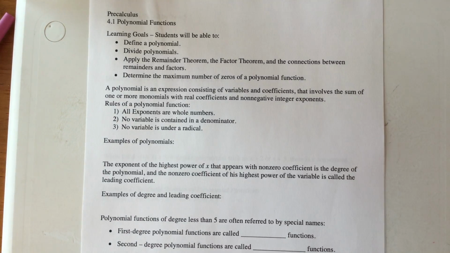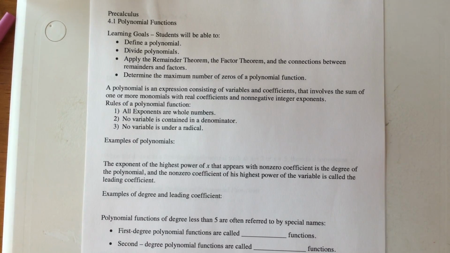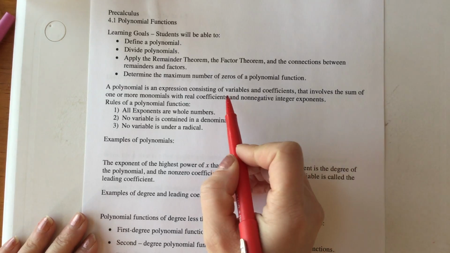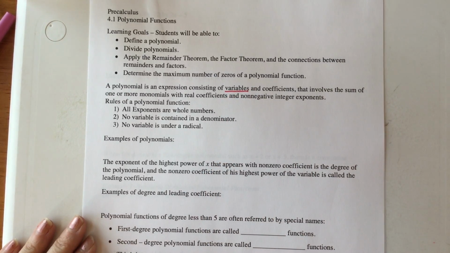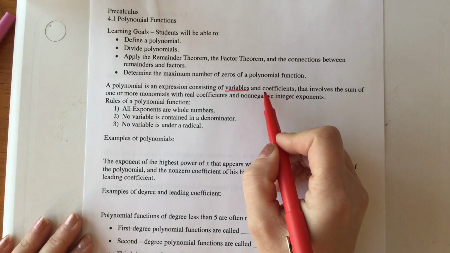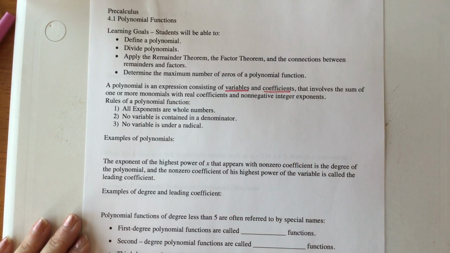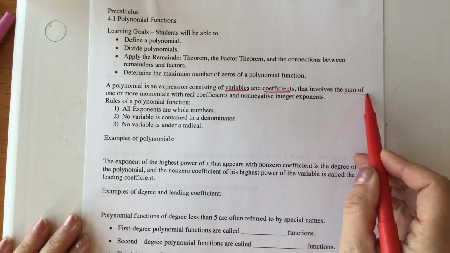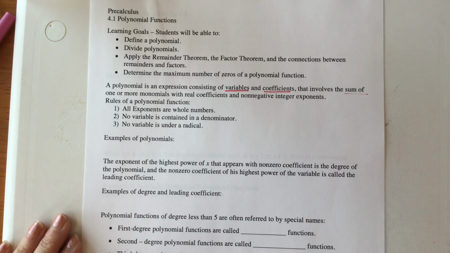Today in Precalc, we are going to start Chapter 4 by looking at Section 4.1. In Chapter 4, we focus on polynomials. Now, a polynomial is an expression that will have variables. Remember, our variables are our letters. Coefficients are numbers that go in front of a variable. And we will be finding the sum of one or more monomials with real coefficients and non-negative integer exponents.